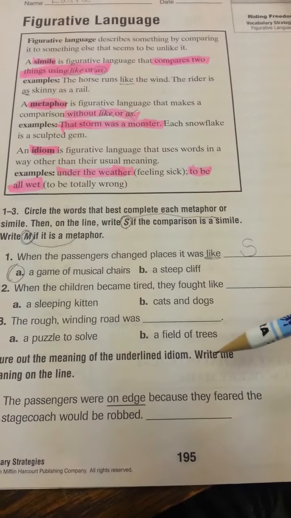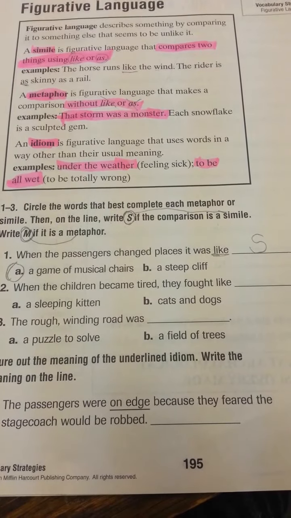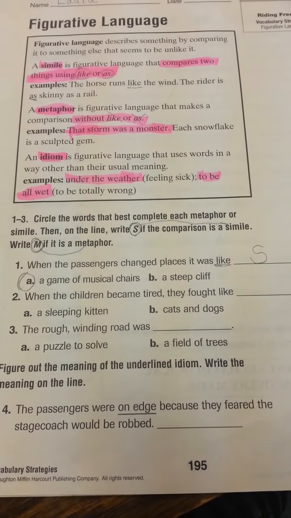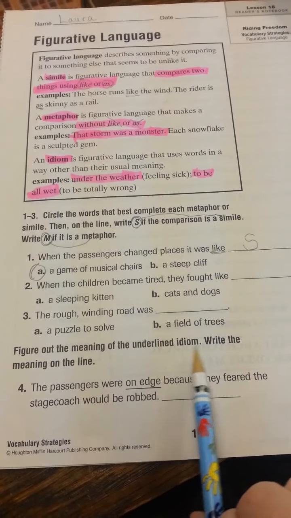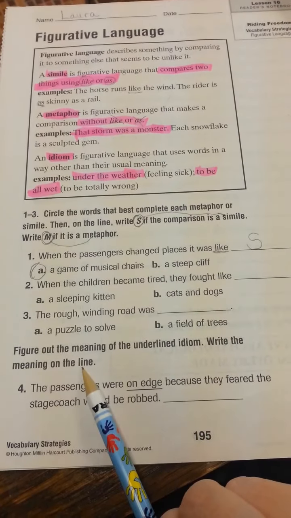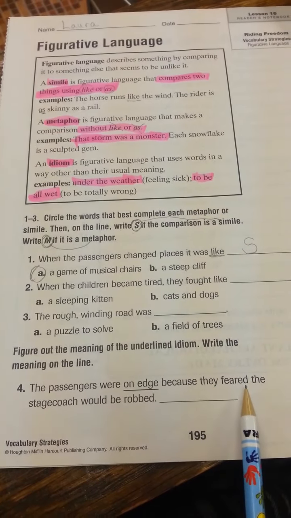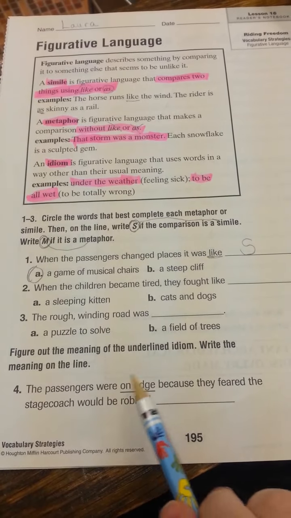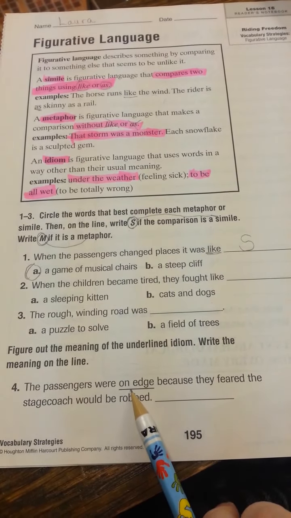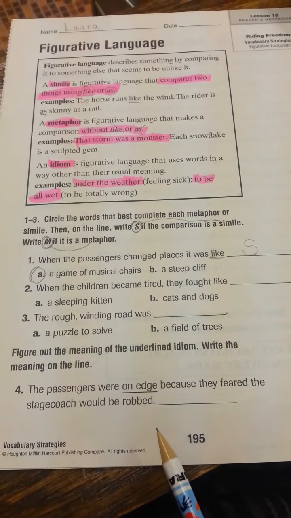Okay, read through the rest carefully. If you have questions or can't pronounce a word, come and see me. All right? Look at the last one. Figure out the meaning of the underlined idiom. Write the meaning on the line. The passengers were on edge because they feared the stagecoach would be robbed. So what do you think on edge means? Write it on this line. Okay? Now it's your turn.